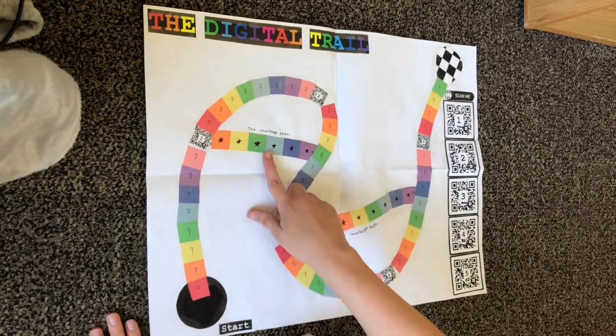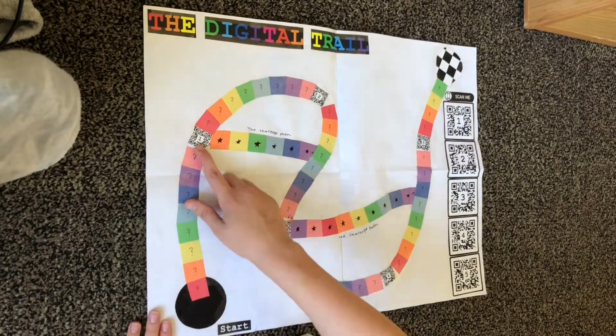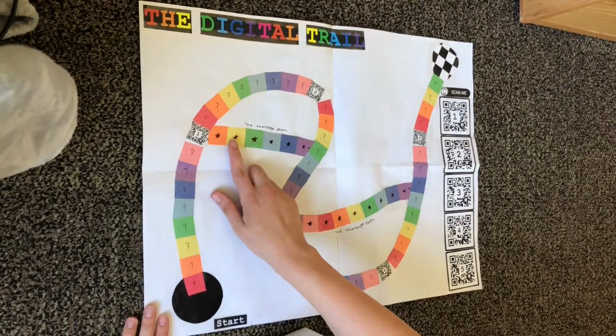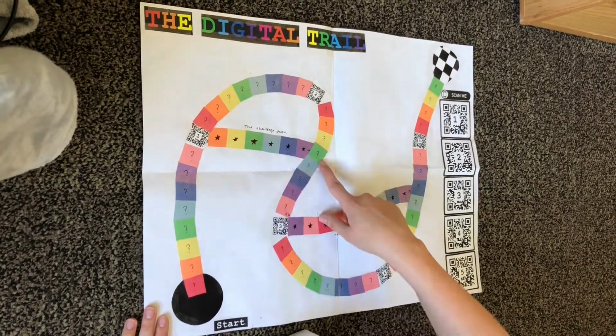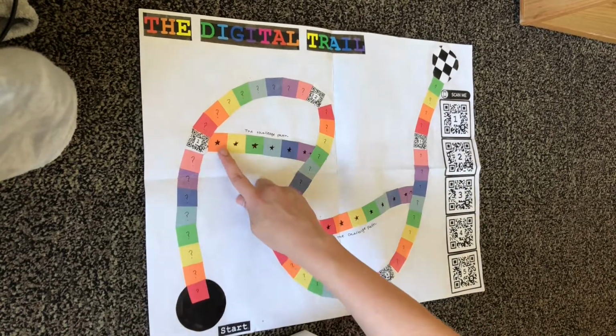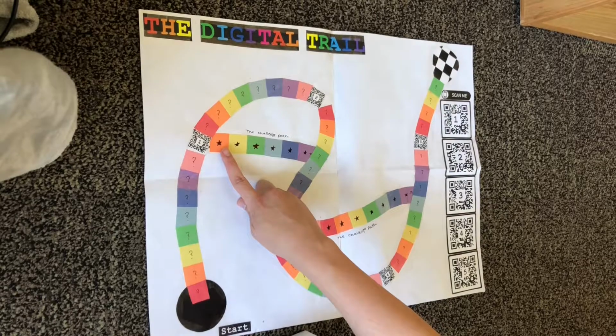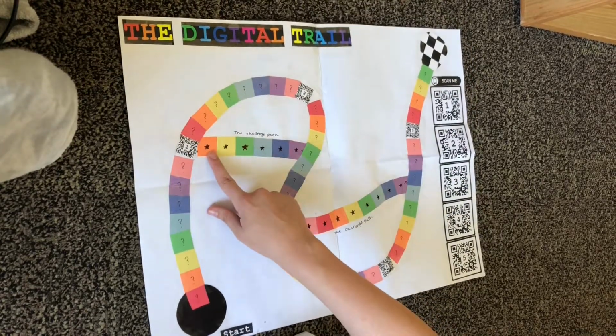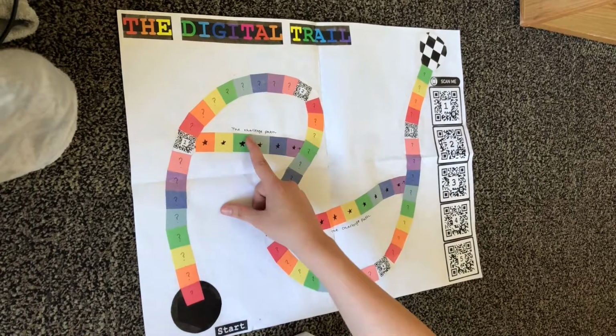Now, on the challenge path, you have a choice when you get here to either take the challenge path or go on the regular path. And the challenge path has harder questions, but it helps you get further faster. Now, the catch about these is if you land on this one, you have to answer the question, and if you get it wrong, you go back 2. But if you get it right, you stay still. That's why it's called the challenge path.